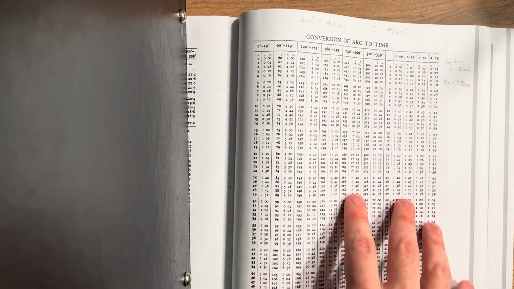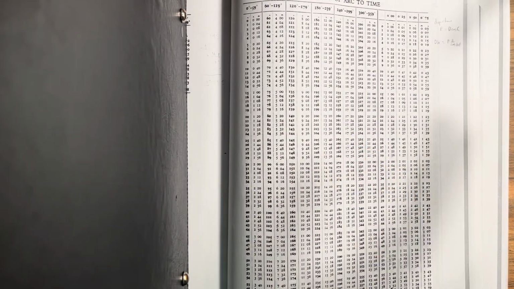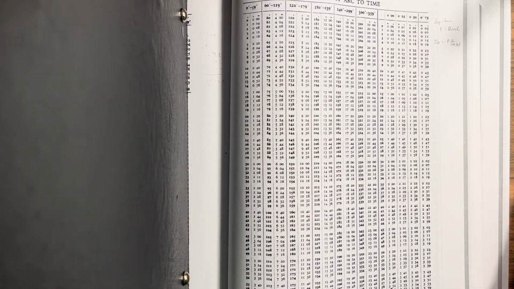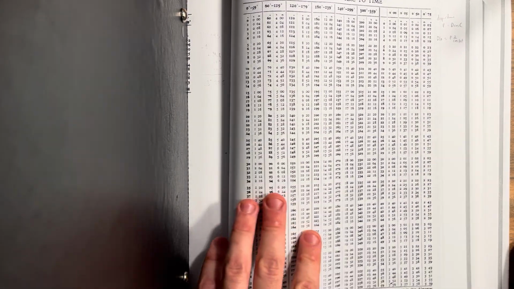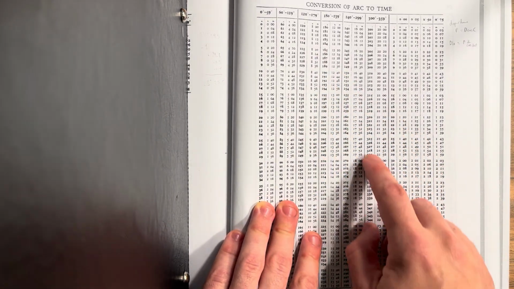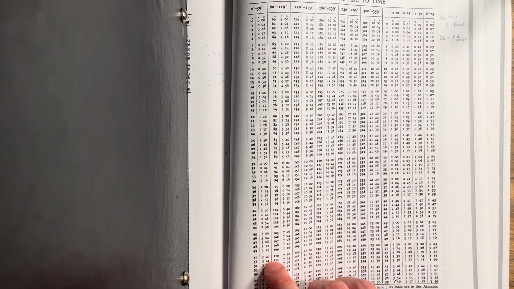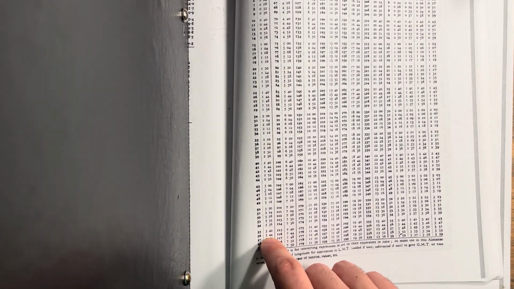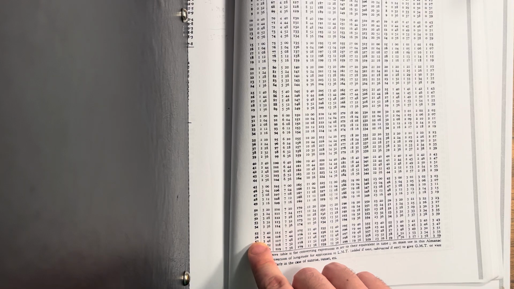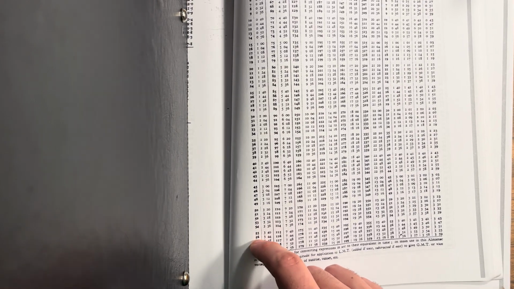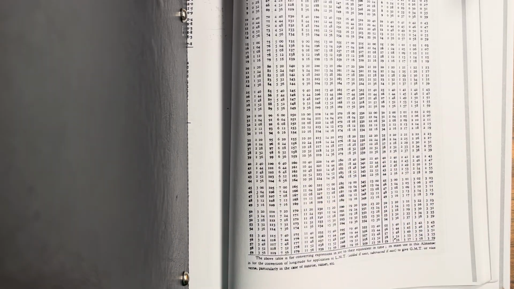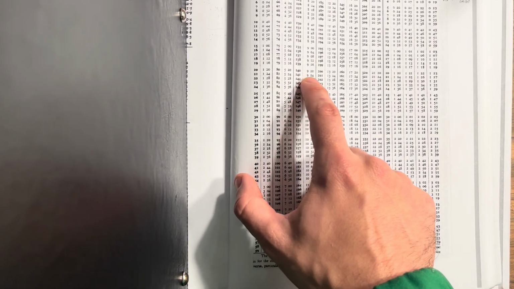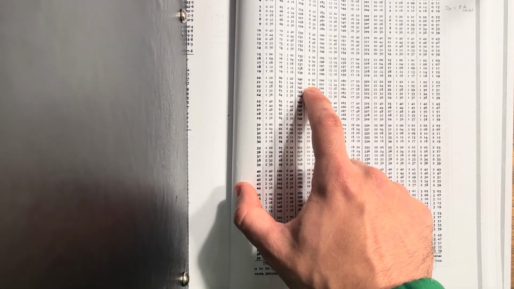This section here is for converting arc to time. So for instance, if you want to know how far the sun moves in 3 hours, 45 minutes, you could come right here, look through. There's 3 hours, 44 minutes right there. And you could see it's equivalent to 56 degrees of arc. Or if you wanted to know how long it will take the sun to move 141 degrees of arc, well, you can see that that's 9 hours, 24 minutes.